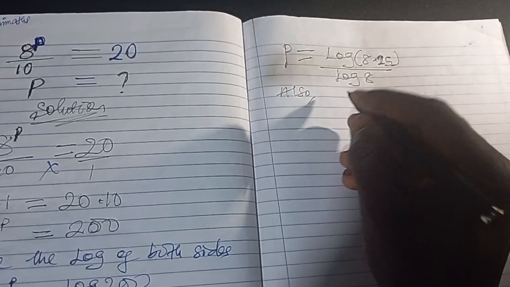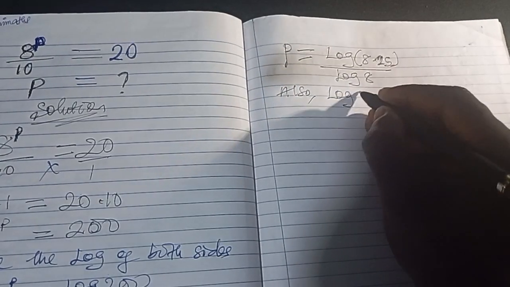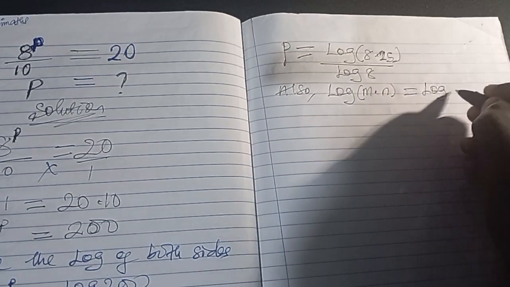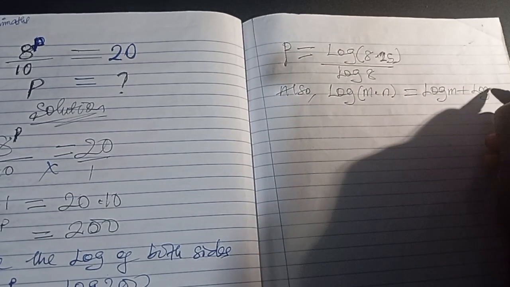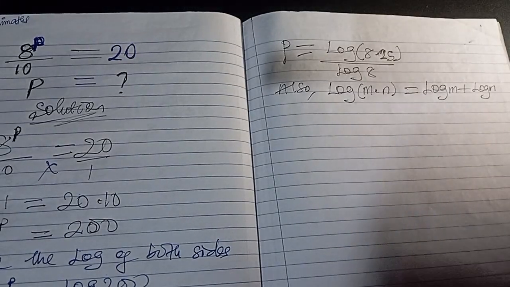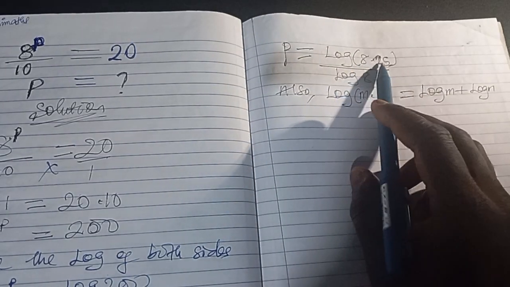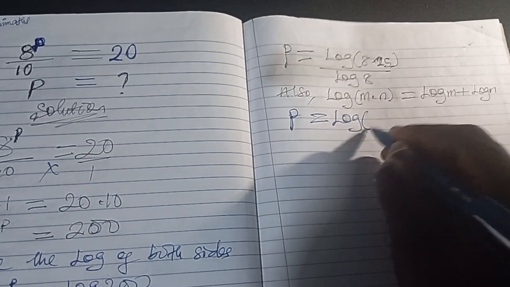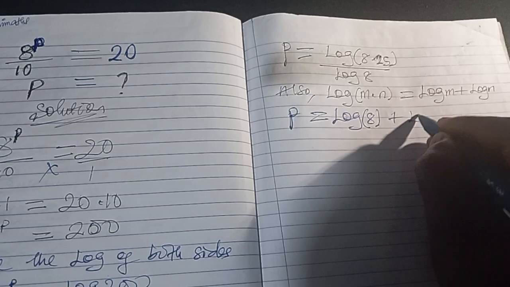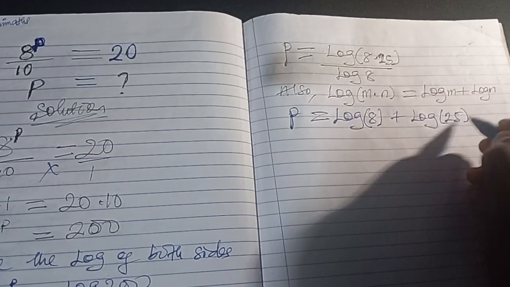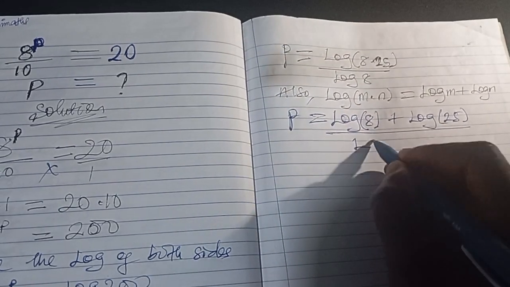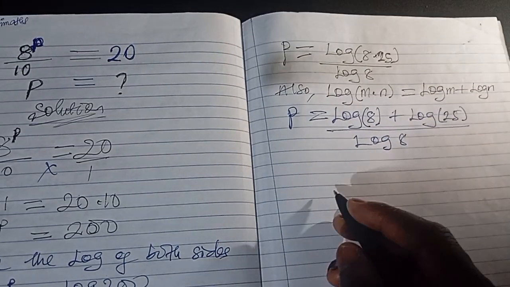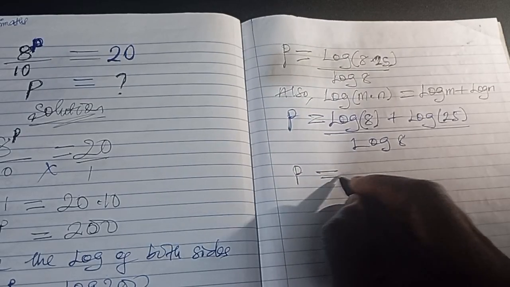Alright. Also, when you have log of m multiplied by n, it is the same as log m plus log n. Okay, so let's apply it here. In this 8 multiplied by 25, we can now have p equals log 8 plus log 25, all divided by log 8. But this 25 is the same as 5 raised to power 2.